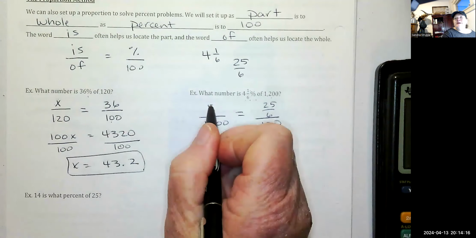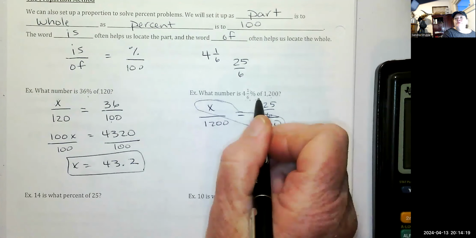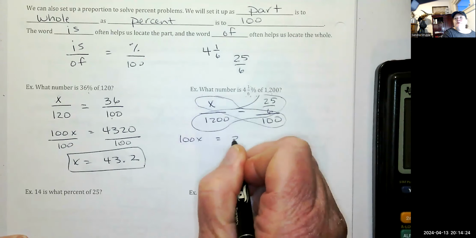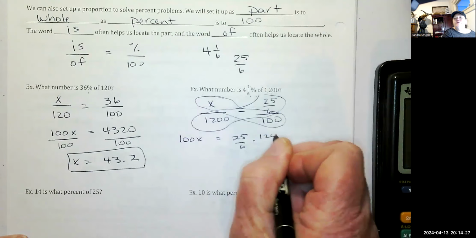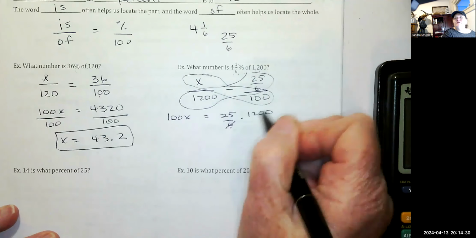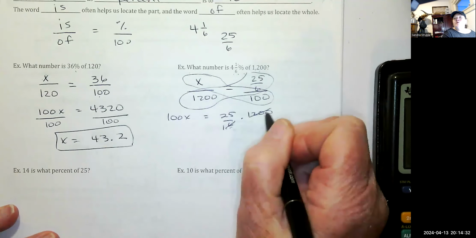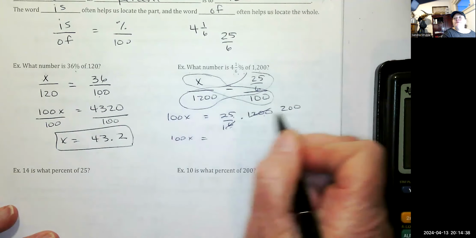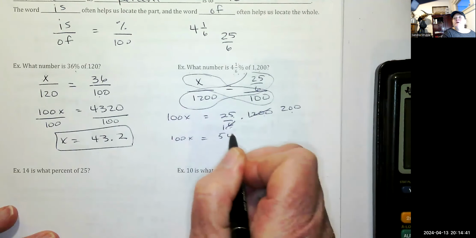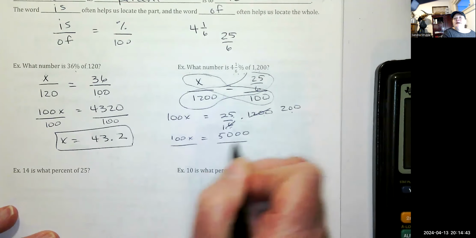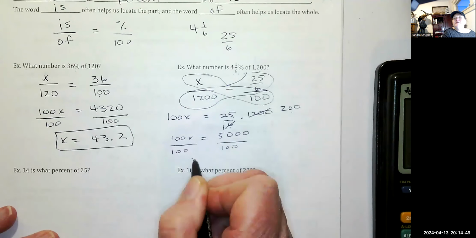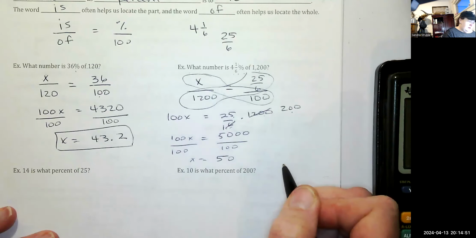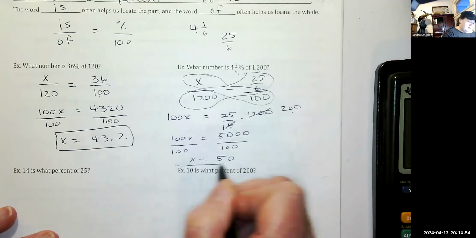Cross multiplying, it's 100 times x and 25 over 6 times 1200. So 100x is equal to 25 over 6 times 1200. The 6 and the 1200 reduce. 6 goes into 6 once and goes into 1200 200 times. So now I've got 100x is equal to 25 times 200, which is 5,000, and then divide both sides by 100, and x is equal to 50.